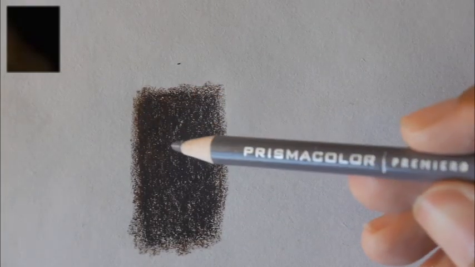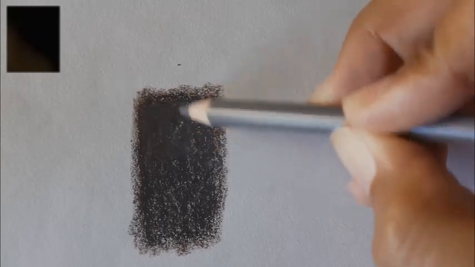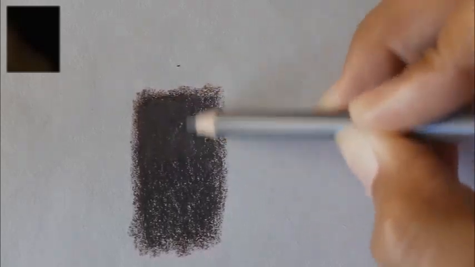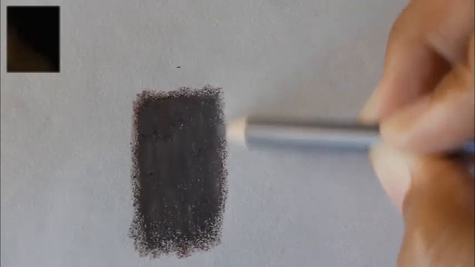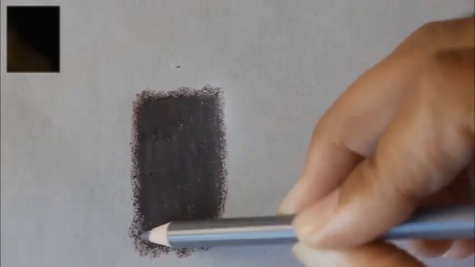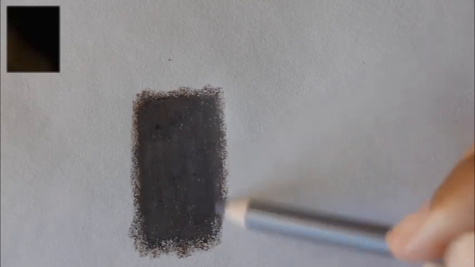I have the 50% warm gray here, so it's not as dark, just like a neutral color to mix it. Now I'm pressing hard to mix it, to blend it. So, okay, I'm doing an approximation like this, but I don't know if it's the right color yet. So now I'm gonna apply the black.